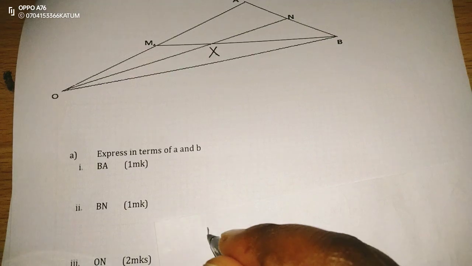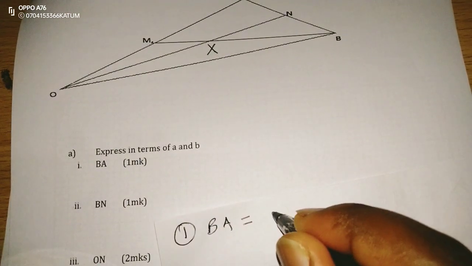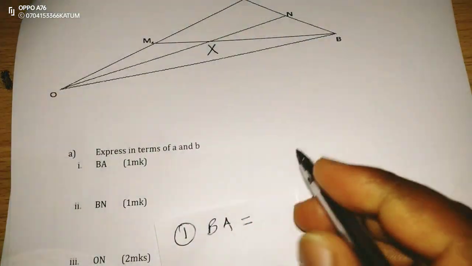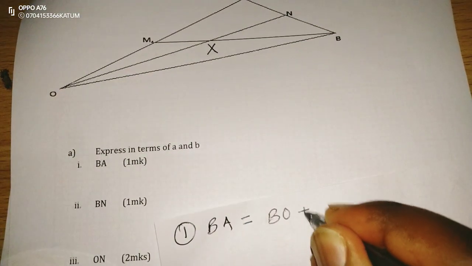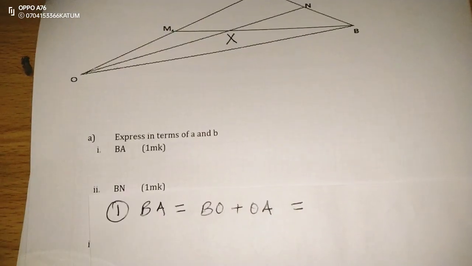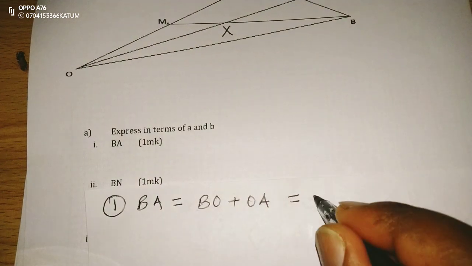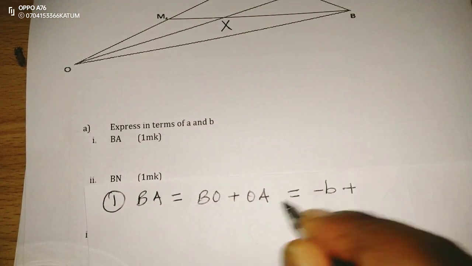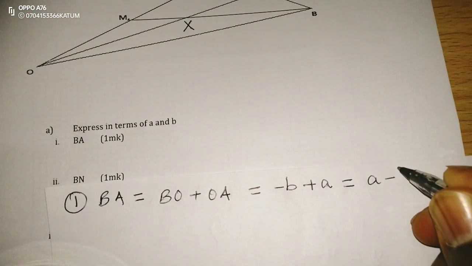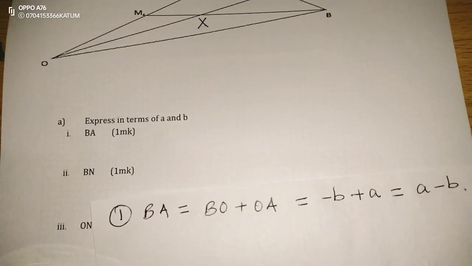Vector BA. So vector BA in our Roman 1 is going to be, we can follow this route, but we have to come to BO, then OA. And this is going to give us BO. Remember OB is vector B, so BO is the reverse, plus OA, which is vector A. So this can be rearranged into A minus B. So that is the vector A minus B.